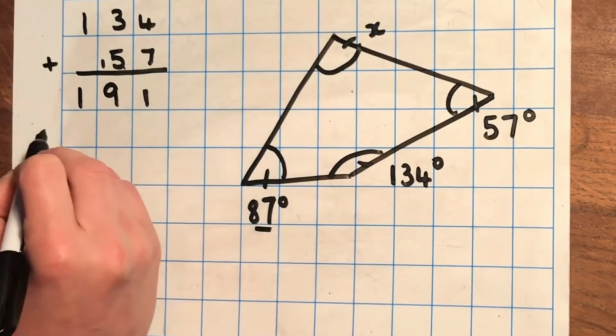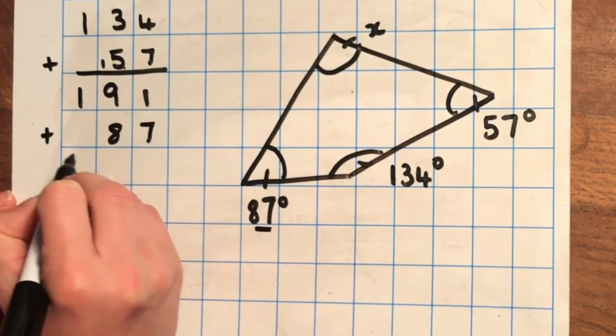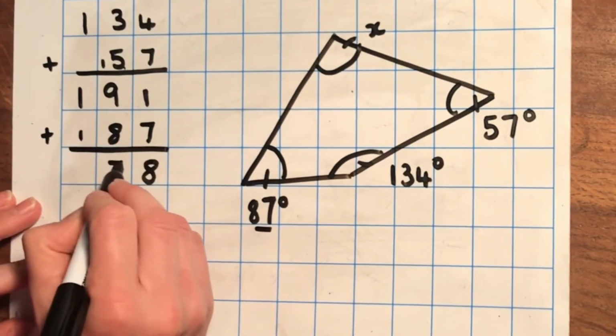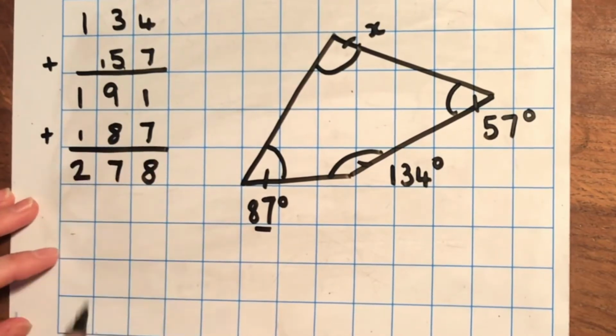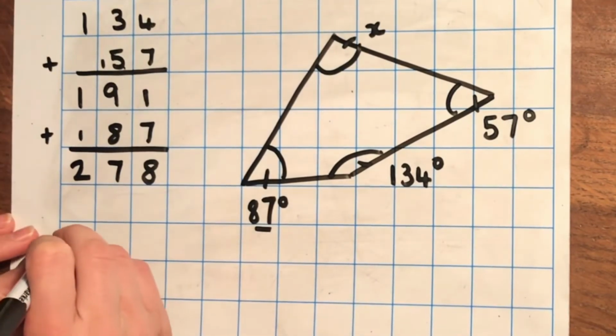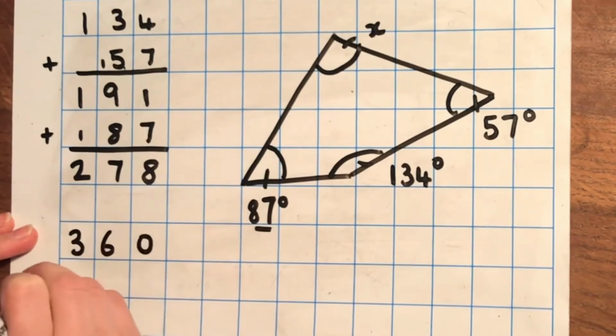Then we're going to add on the 87. Okay, 1 plus 7 is 8. 9 plus 8 is 17. 1 plus 1 is 2. So the total of the three angles you already know is 278. So we're going to take that away from 360.